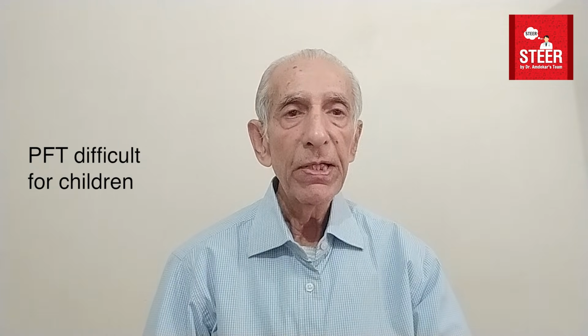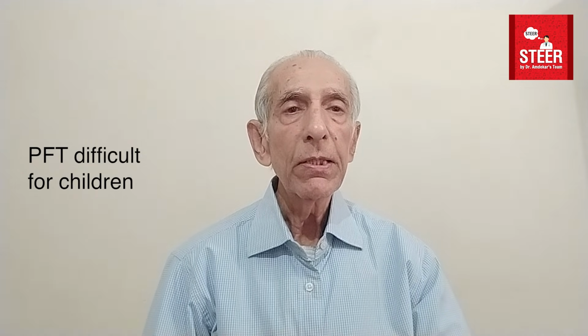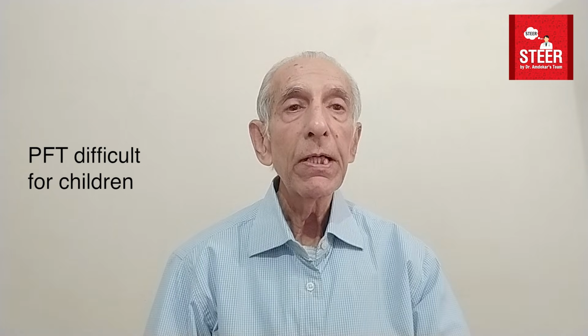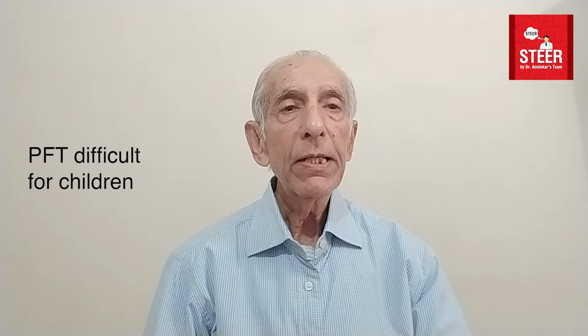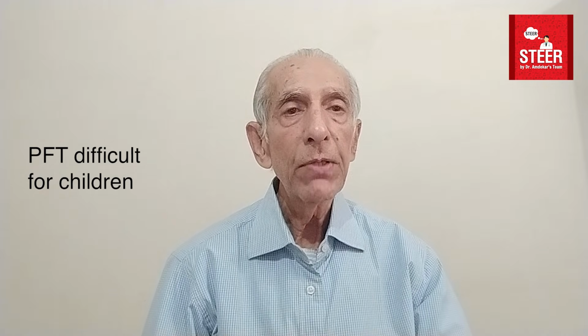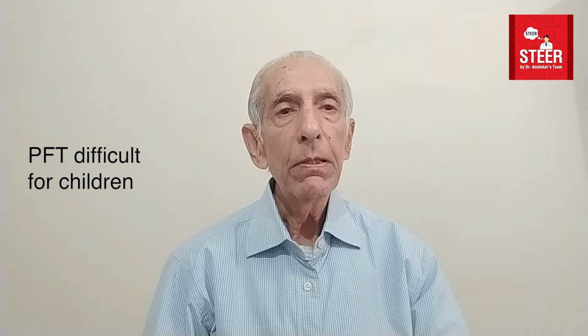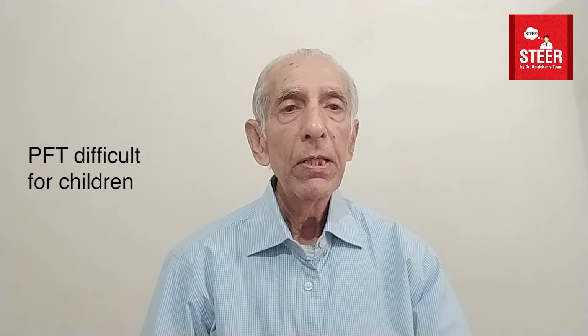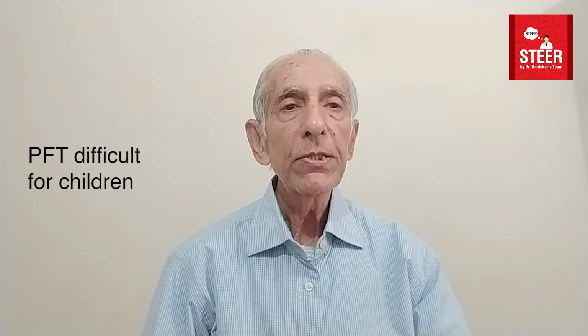Thereafter, we discussed the pulmonary function test. It's difficult to apply a pulmonary function test in children under 6 years of age, and even older children may find it difficult, or even adults for that matter, and a technician will have to explain and make the patient try it 2-3 times before a final reading is taken.